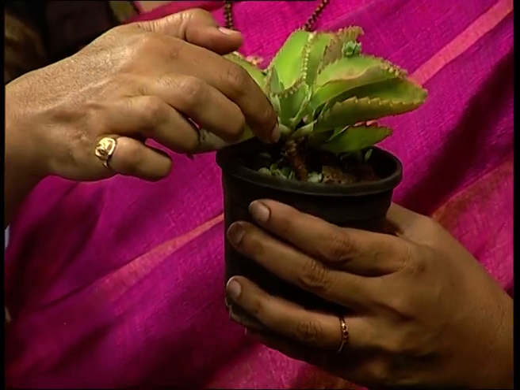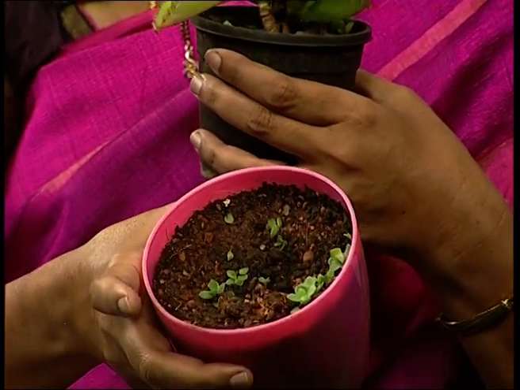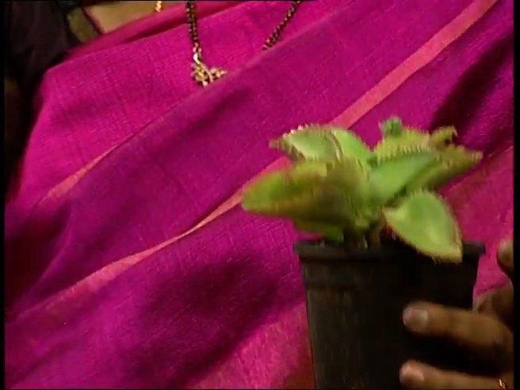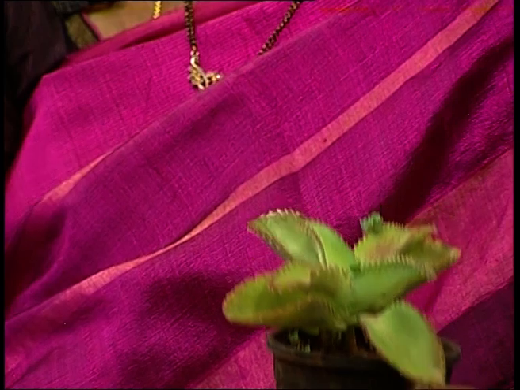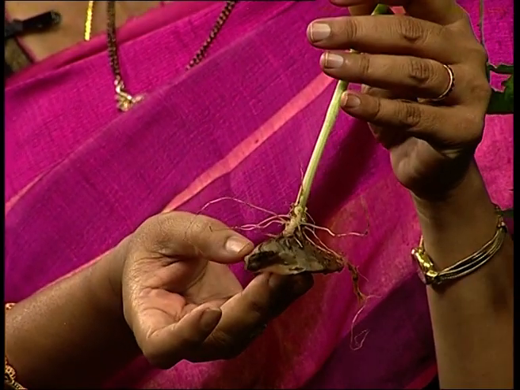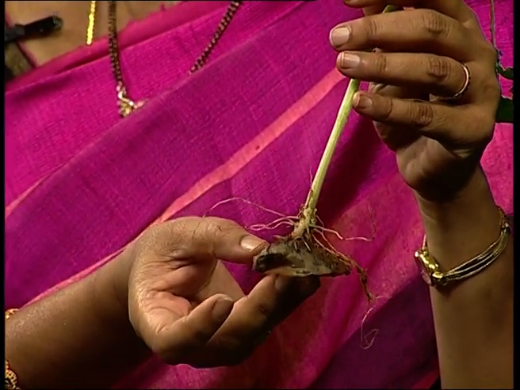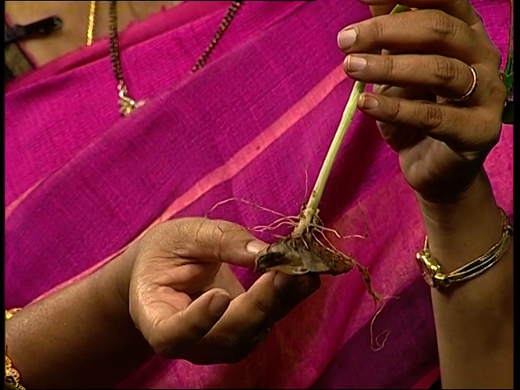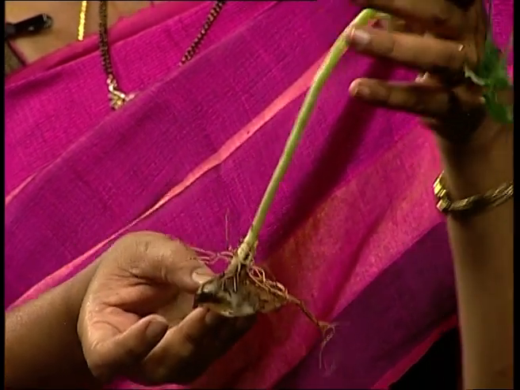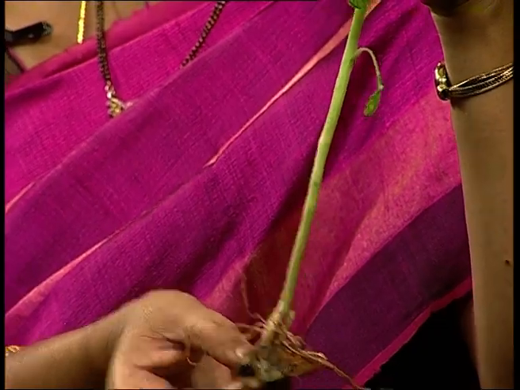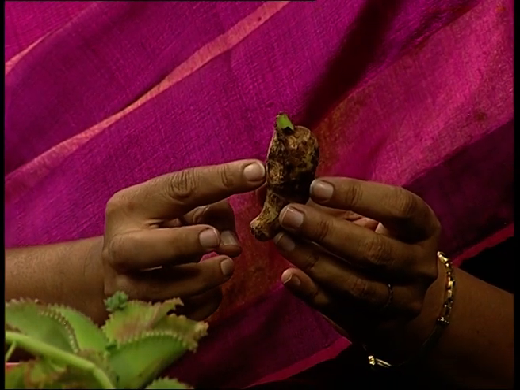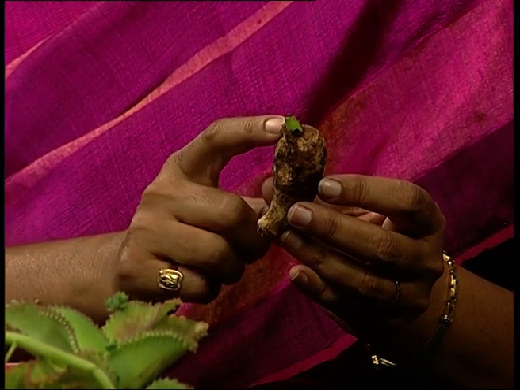They give rise to new plants. Observe here, so many new plants are coming from these small teeny plants. This is potato. There are small eyes on the potato, and if you cut a small eye of potato and plant it, it gives rise to a new potato plant. This is ginger. This is the stem of ginger which gives rise to a new plant.